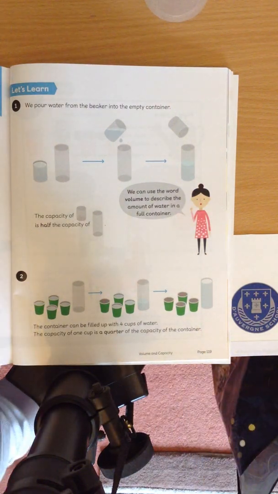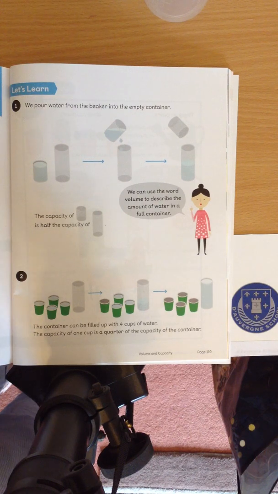I think you need to have a go at doing this, pouring some water. See if you can find a container in your house and then another container that holds half the capacity of one. And see if you can fill it up once, twice to be full. And then see if you can find something that holds a quarter. So you could fill it up once, twice, 3, 4 times, and it's full. See if you can have a go before you carry on. Pause the video and have a little go.